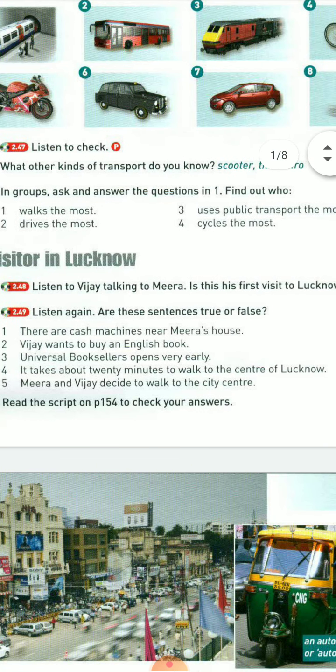All right. And another thing, are there any bookshops here? English bookshops? Huh? Are you bored? No, of course not. But, you know, I like reading, and I didn't bring any books because they're so heavy. Okay. The best bookshop is Universal Booksellers. That's in Hazratganj too.